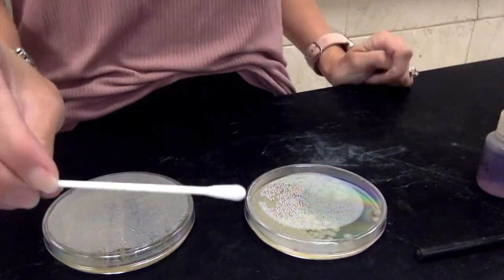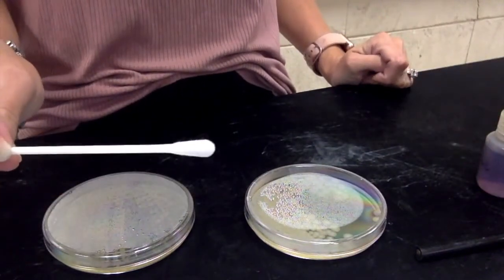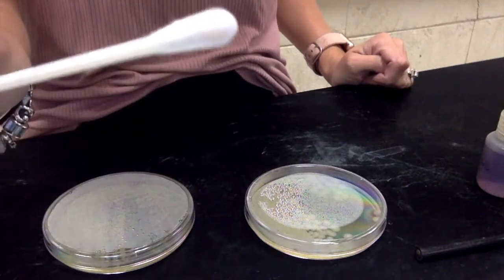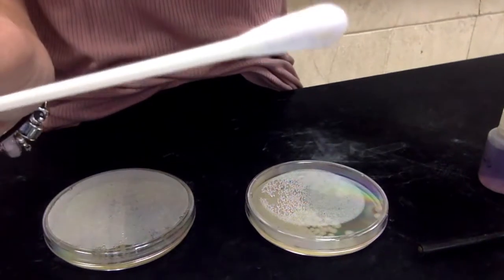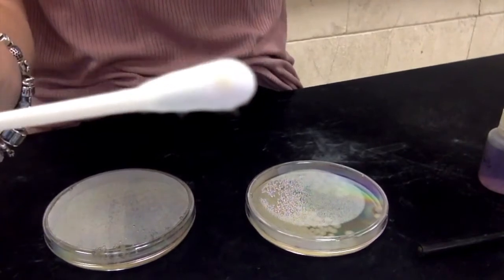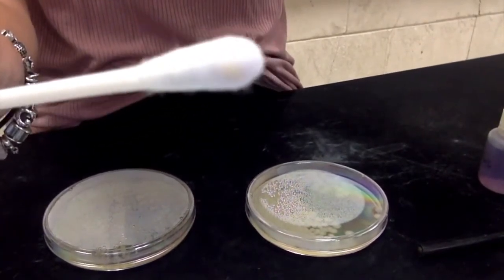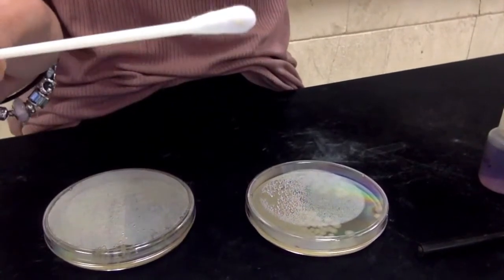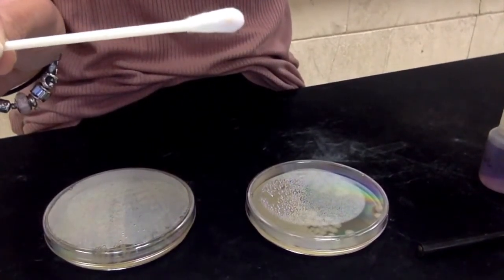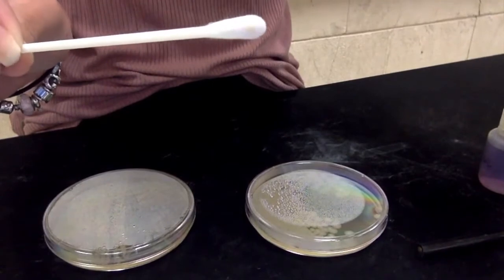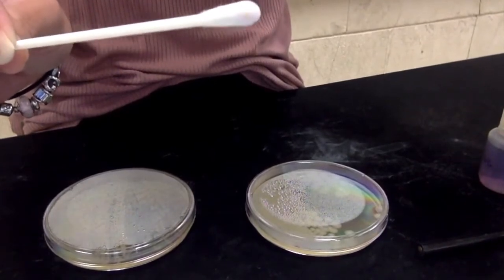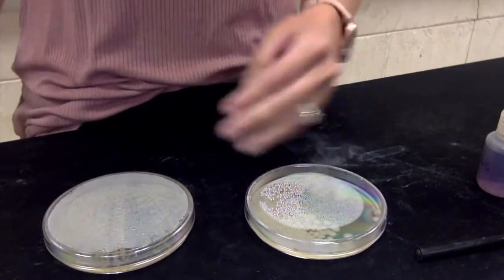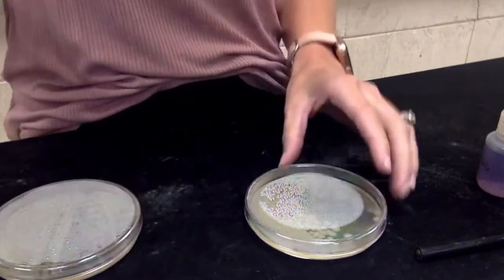If this is positive for oxidase, the colony itself will turn purple. It's a dark, deep purple. I don't know if you can see that, but you see that colony is still yellow on there. No purple color. See? Colony is still yellow, no purple color. So that is negative for oxidase. So E. coli is negative for oxidase. So it does not produce oxidase.